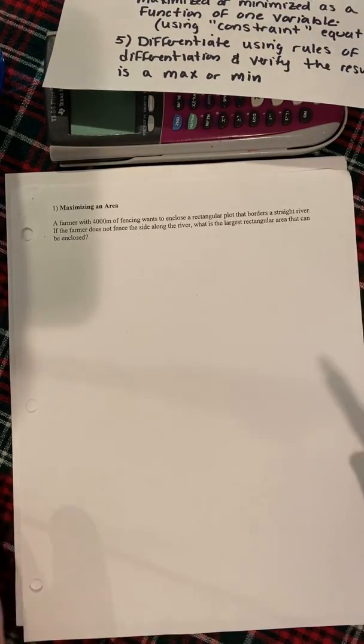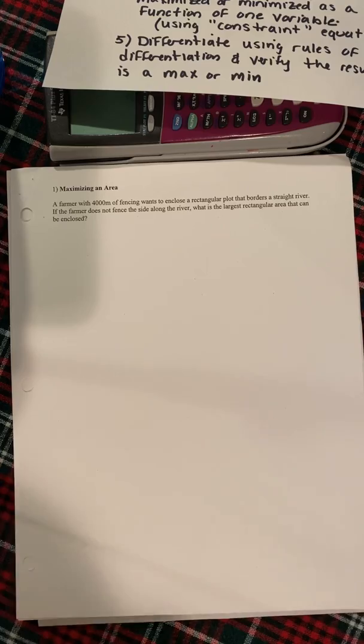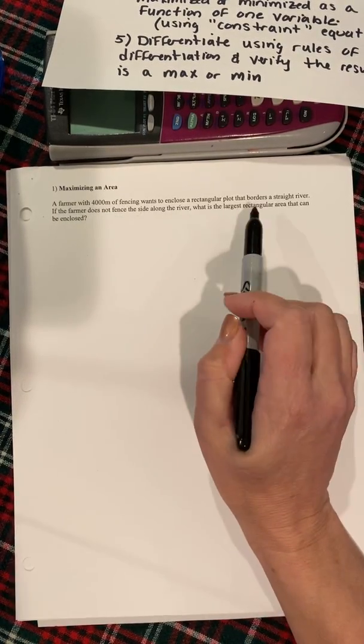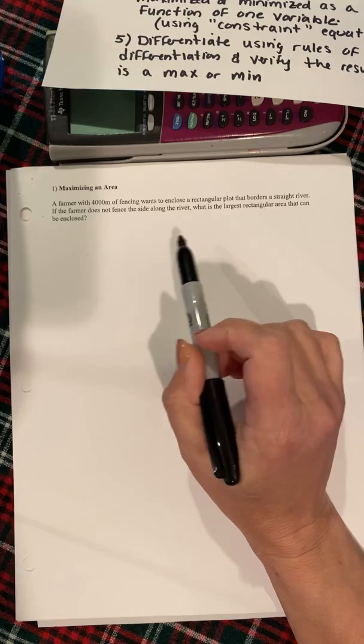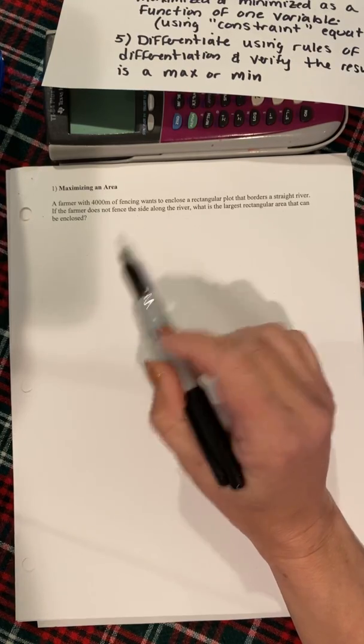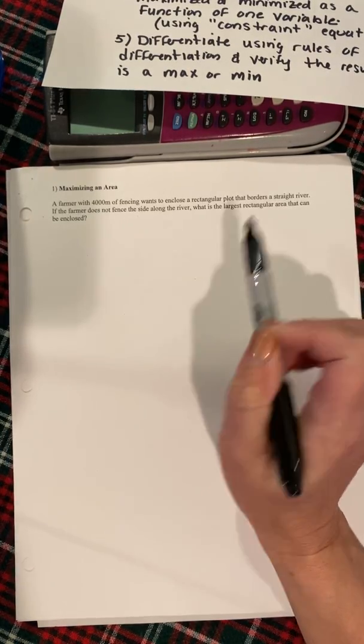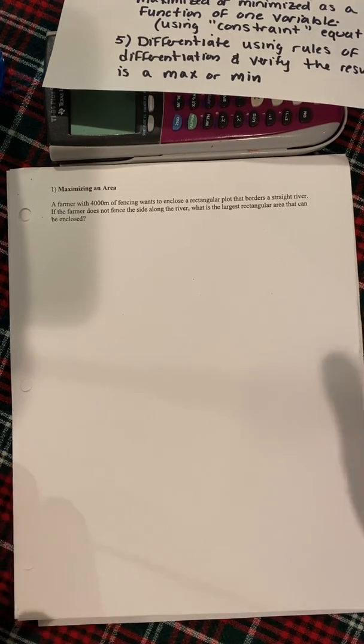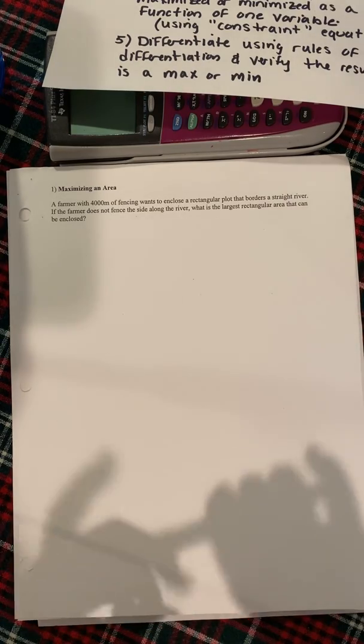All right, so our first problem here, I know this is going to be hard to read, but it's what I had here at home. So this problem says we have a farmer with 4,000 feet of fencing, and he wants to enclose a plot and it borders a river. The farmer wants to put the fence on 3 sides. He doesn't need fence along the river, but he wants to maximize the area he's going to use for whatever purpose. All right, so let's see what's going on here.